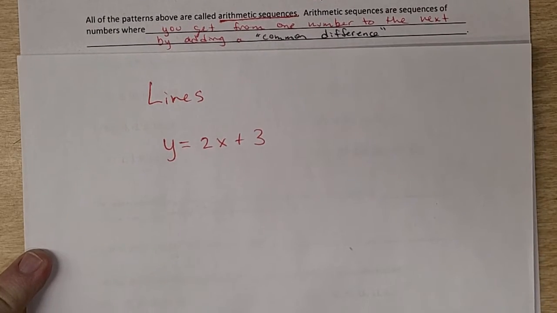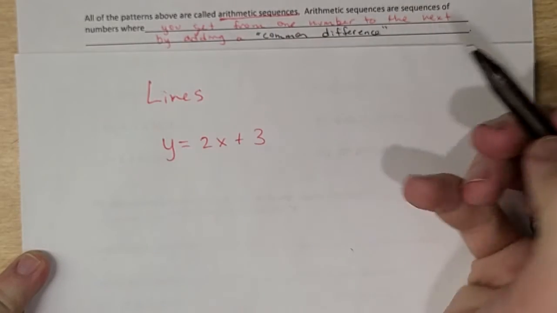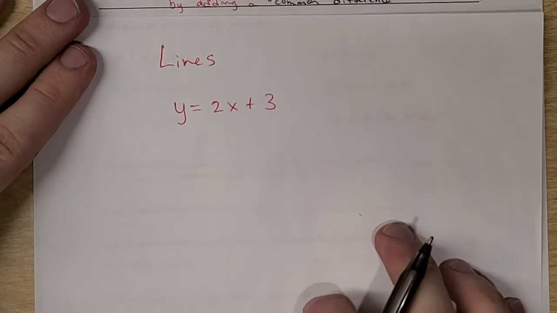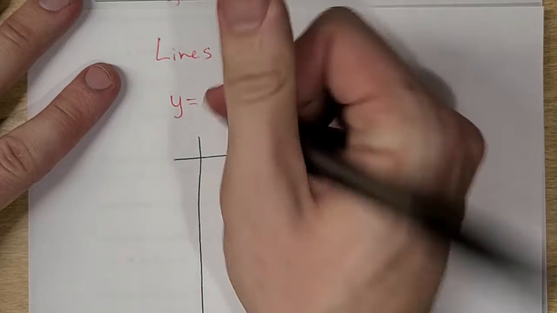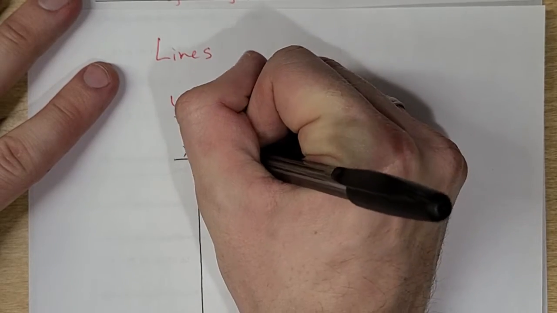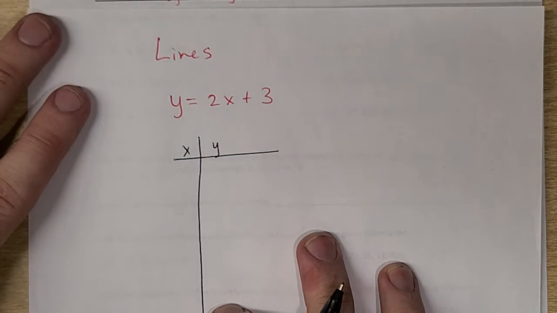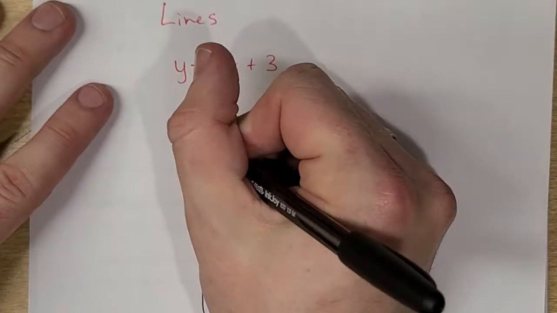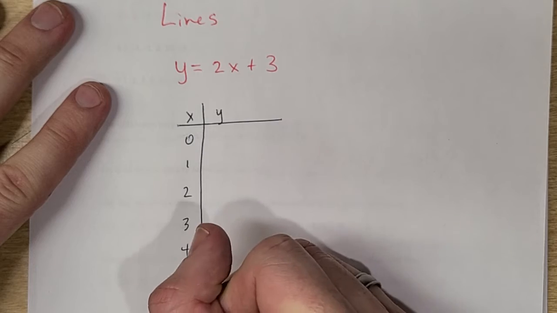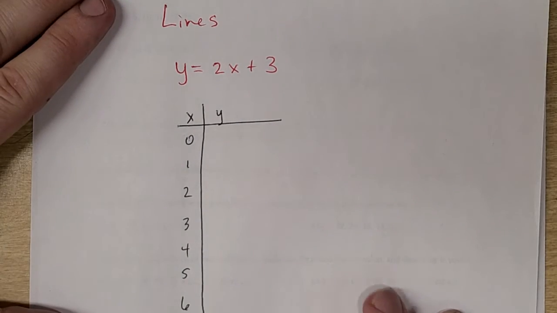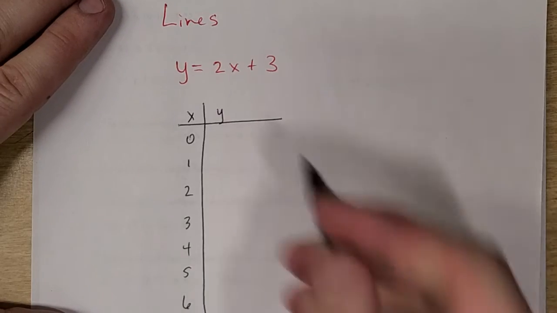Y equals 2x plus 3. That is a line in slope-intercept form. Now let me show you something cool. If I were to make a t-chart of x's and y's, and I were just to start writing x's, 0, 1, 2, 3, 4, 5, 6, and I want to see what would happen if I take all these x's and I plug them in.